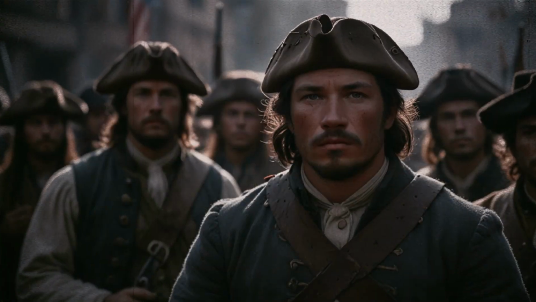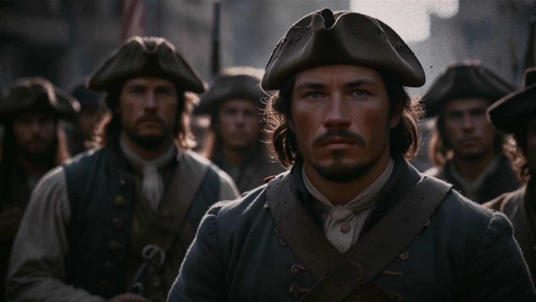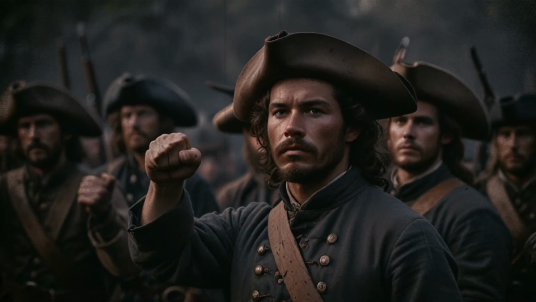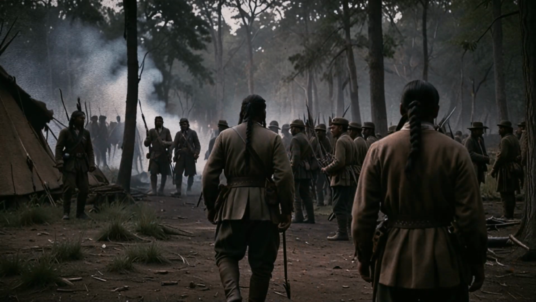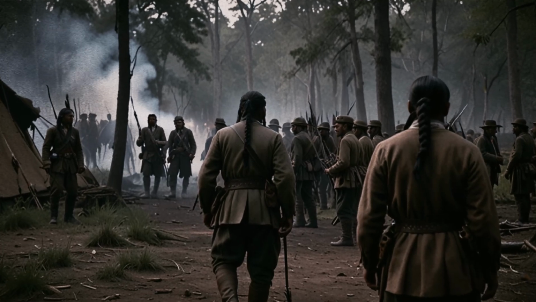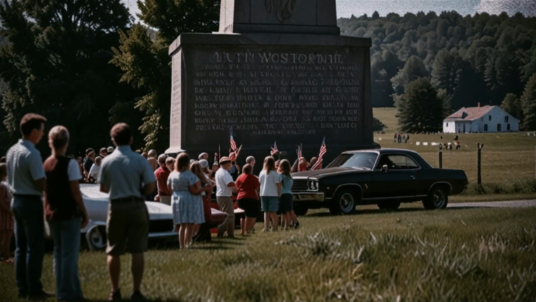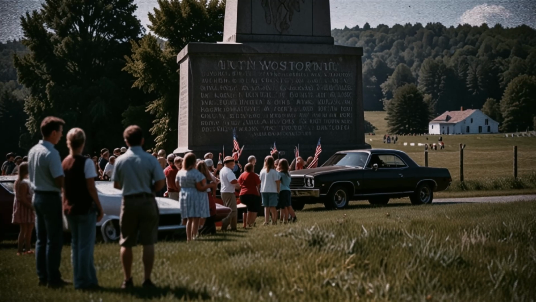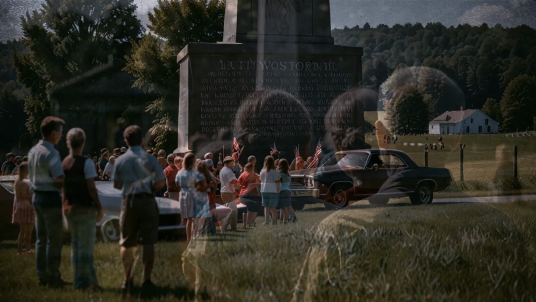The victory at Bennington wasn't just a military success. It was a morale boost for the entire Patriot cause. It showed that even a small force of determined militia could stand up to the might of the British Empire. Today, the Battle of Bennington is celebrated in Vermont every August, a reminder of the courage and determination that helped secure American independence.